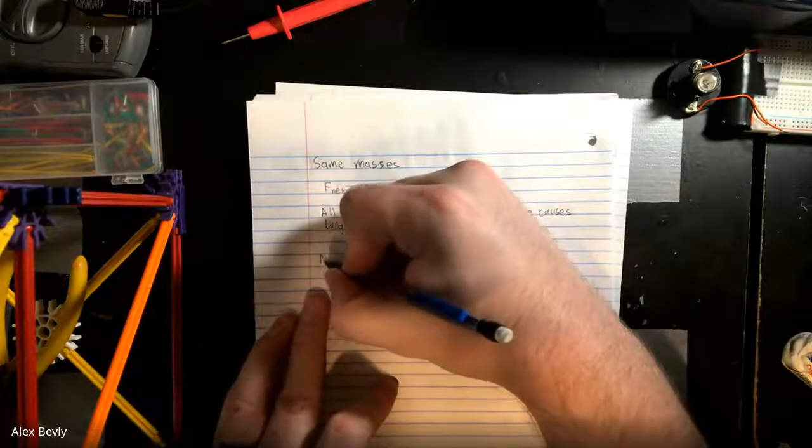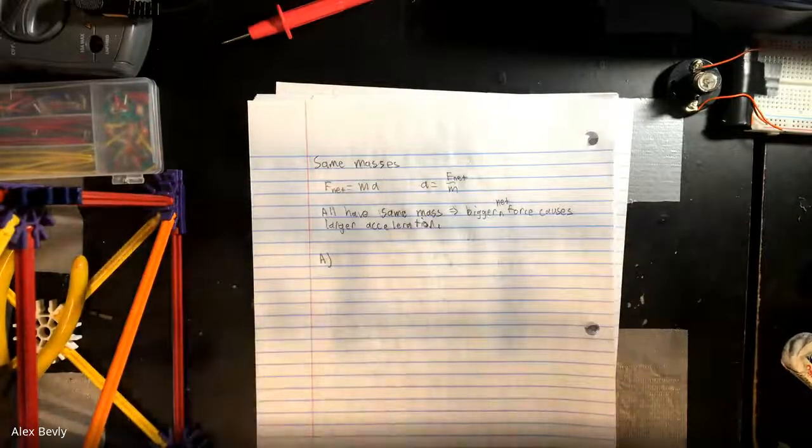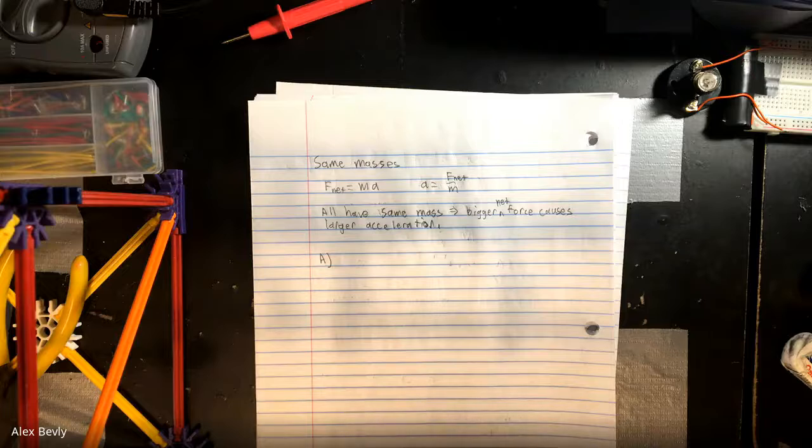Let's look at A. How could we solve for the net force on A pretty easily? There's something special about that triangle.